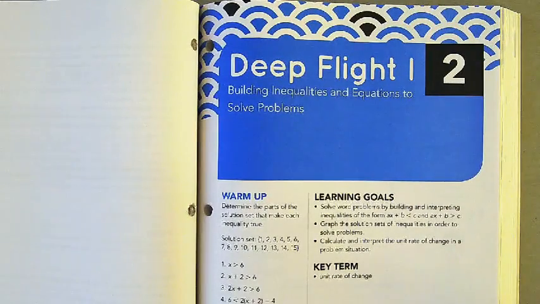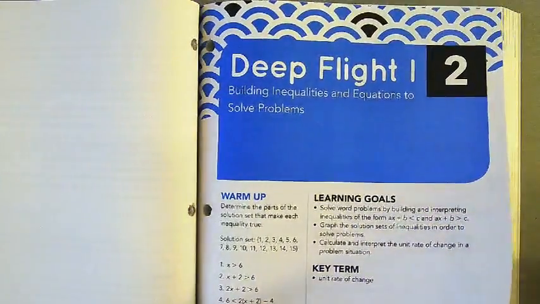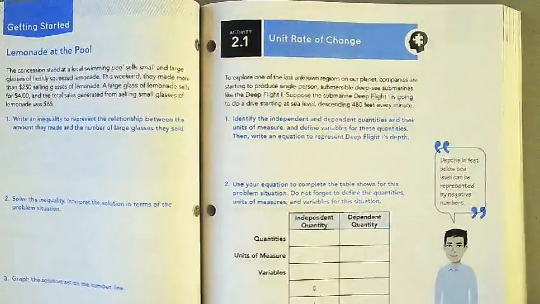Lesson 2, Deep Flight 1, Building Inequalities and Equations to Solve Problems. Getting started.